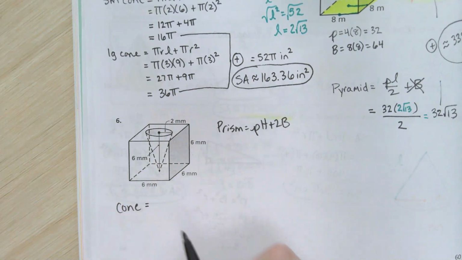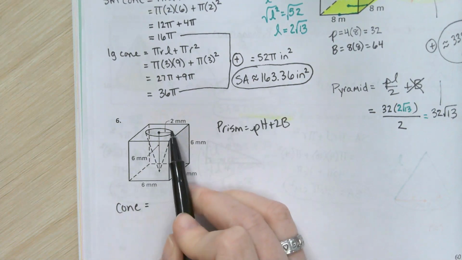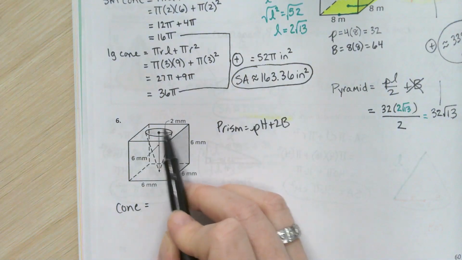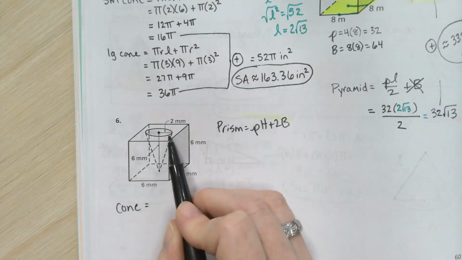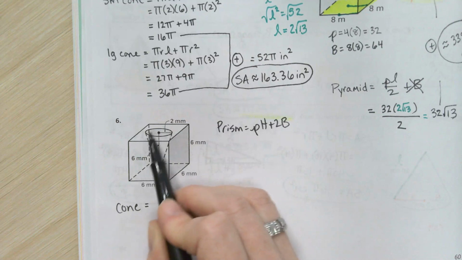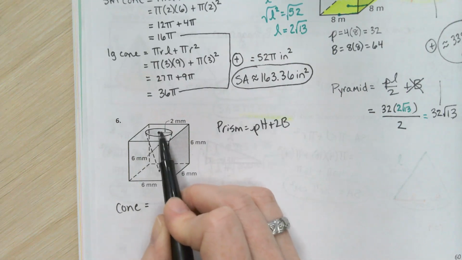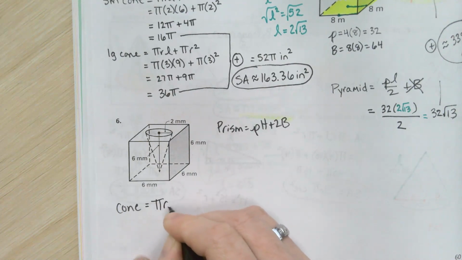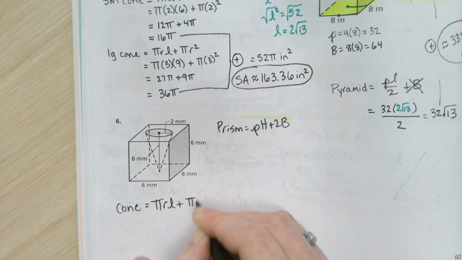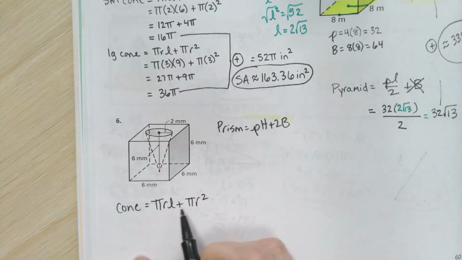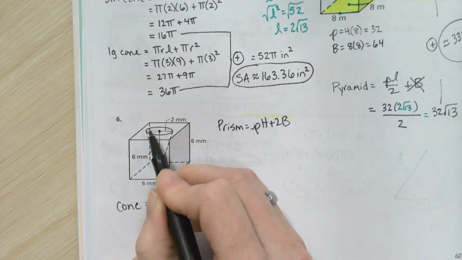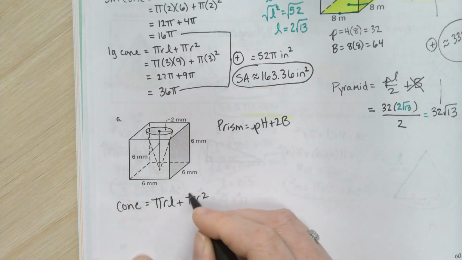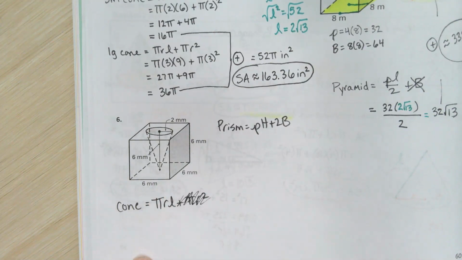The problem is that the cone is not actually all visible. It's like we're scooping out this shape. So the side part of the cone, we call that the lateral area, is there, but this base is actually an open hole. So if we think about the official formula for a cone that we worked on today, it includes pi RL, but it also includes pi r squared for that circle.